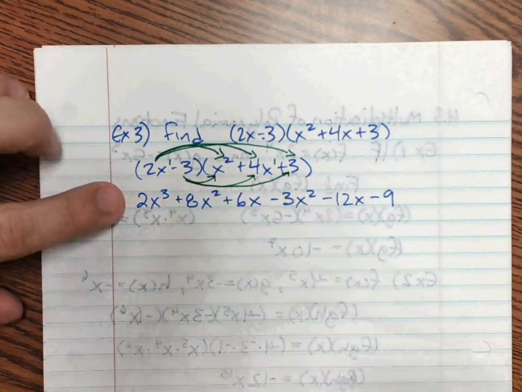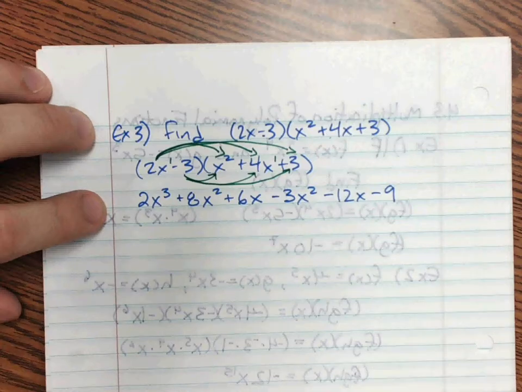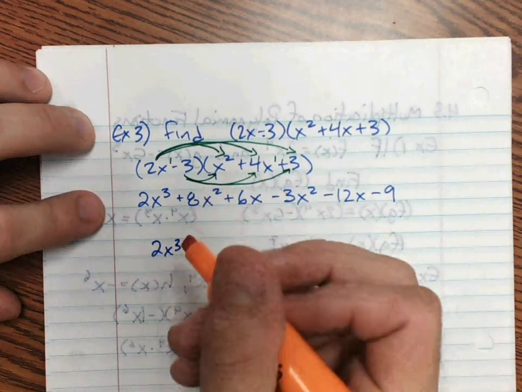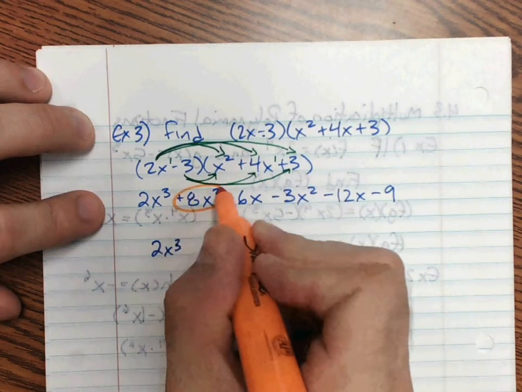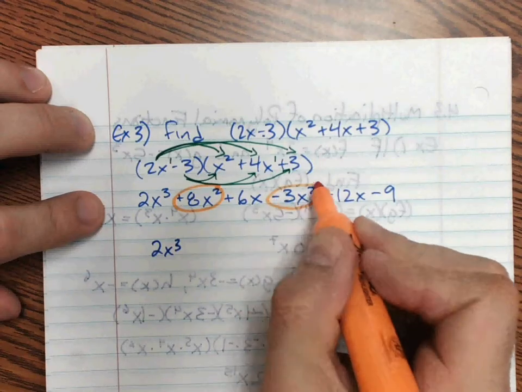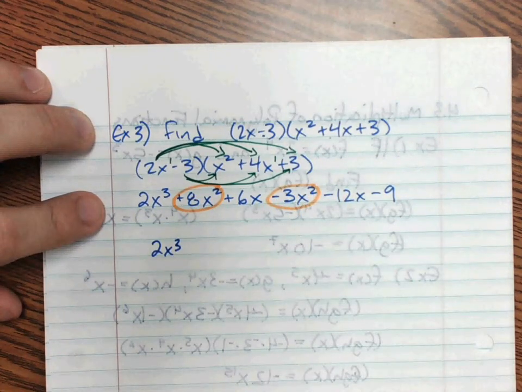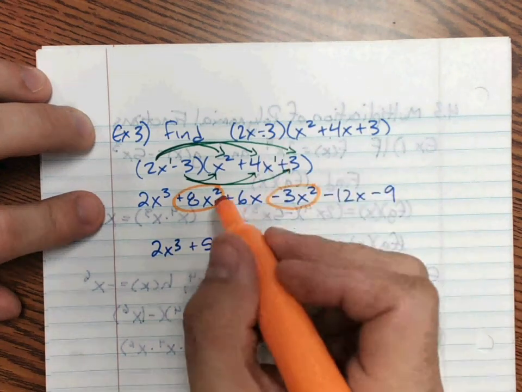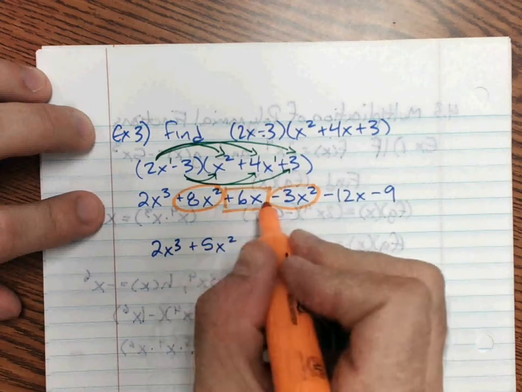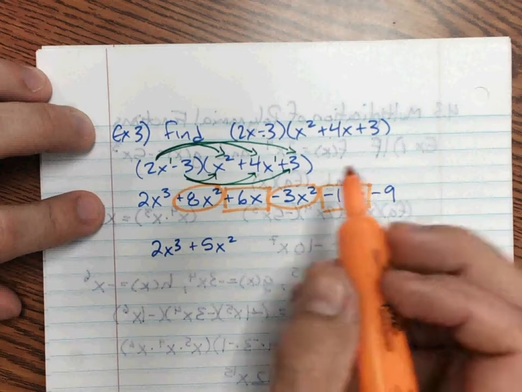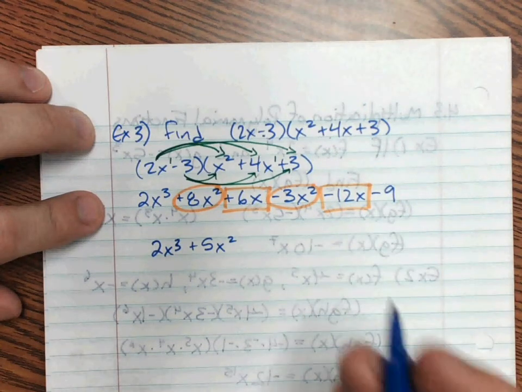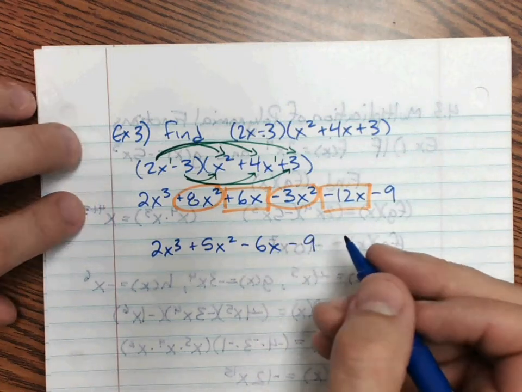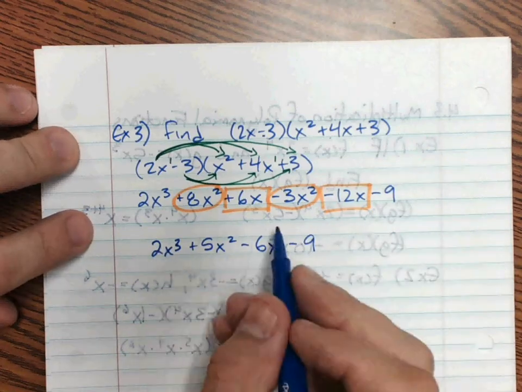Well, my 2x cubed does not have an x cubed partner, so that's going to stay as it is. My 8x squared, though, does have a partner. There's a positive 8x squared, and we also have a negative 3x squared. So 8 minus 3 is going to give me 5x squared. My 6x also has a partner in negative 12x. 6 minus 12 is going to give me negative 6x. My negative 9 does not have a partner, so it is going to stay by itself. Okay? Now, this should be my solution.